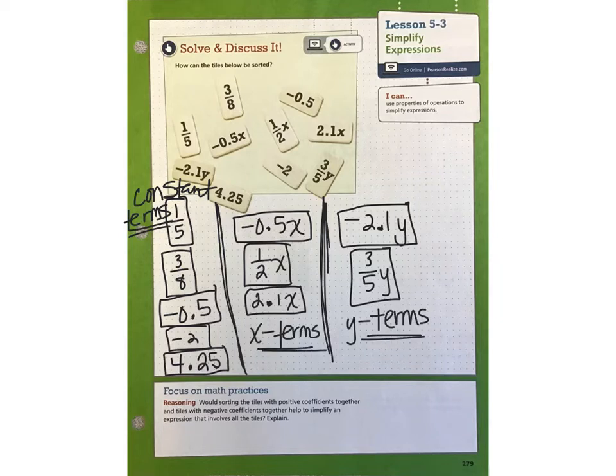Now, you may have sorted your tiles differently. Perhaps you sorted them into 2 groups according to the coefficients, such as positive and negative. Or perhaps you sorted them according to whether they were fractions or decimals. In any case, just make sure that you label your groups so that you know what the identifying factor was in your sorting mechanism. Take a look at the I can statement for today.